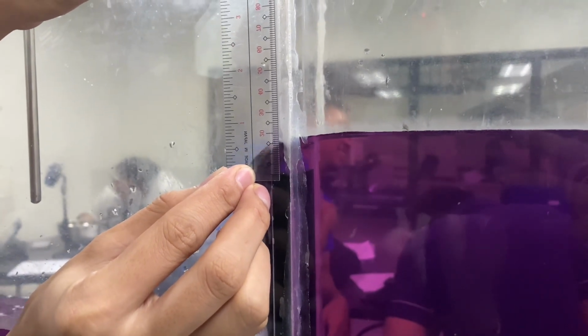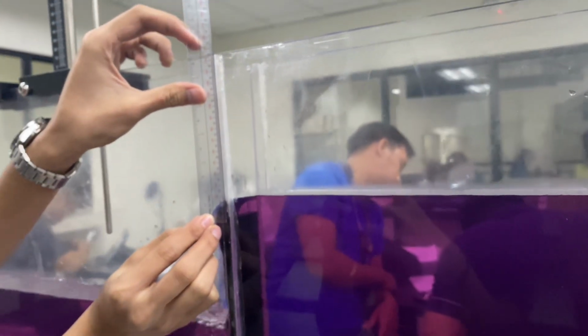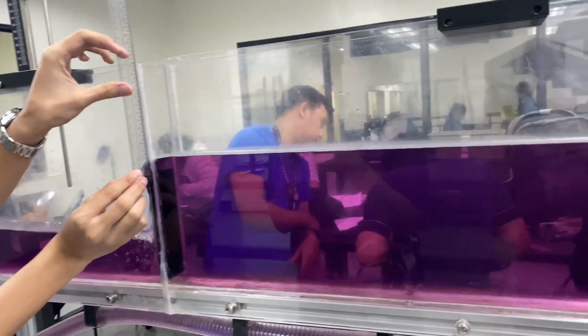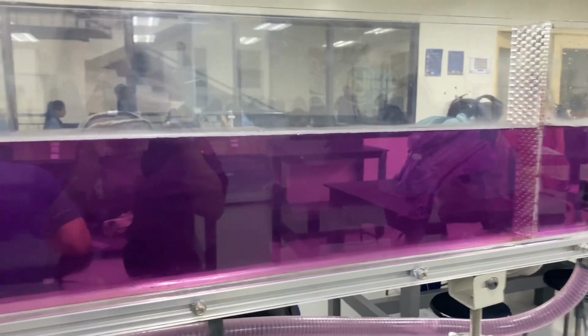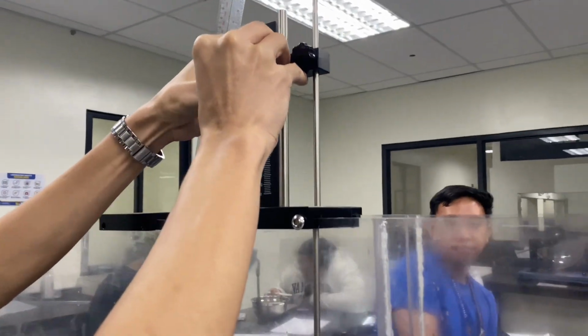At this point, mas naging obvious yung flow over the weir. Mas mataas yung head and we could see a more turbulent nappe or water sheet flowing over the weir. This confirms that head increases as flow rate increases, which is exactly what the theory tells us.